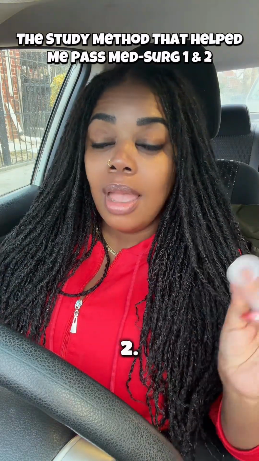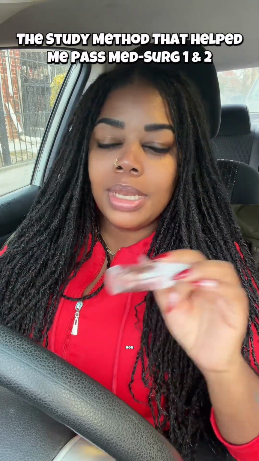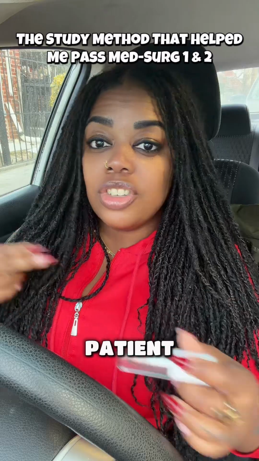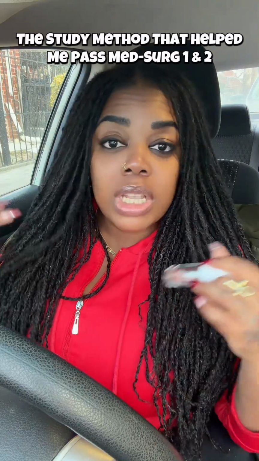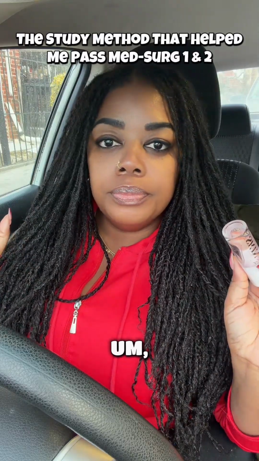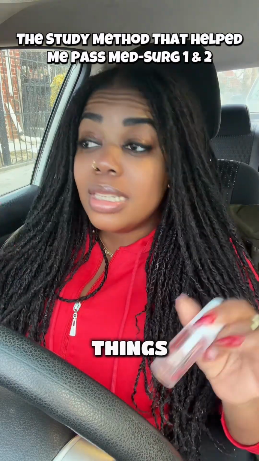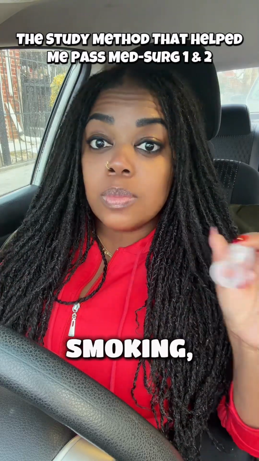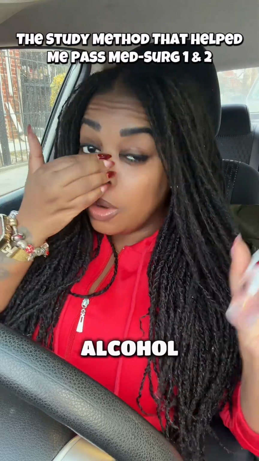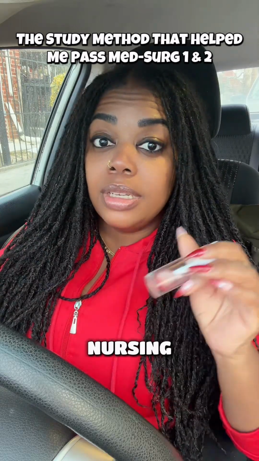Tip number 2, focus on risk factors. That's very important. And separate them into modifiable and non-modifiable. Non-modifiable risk factors are things the patient cannot change, like their age, genetics, their sex, past medical history. Modifiable risk factors are things that you can address or improve, like smoking, diet, your physical activity level, obesity, or alcohol use, right? This helps you understand prevention, patient teaching, and priority nursing actions.